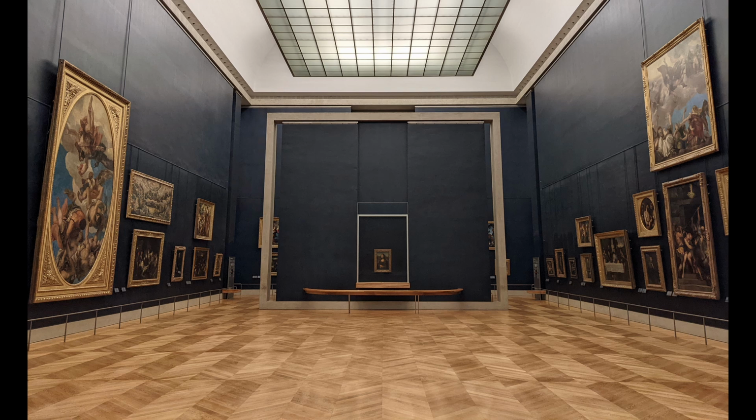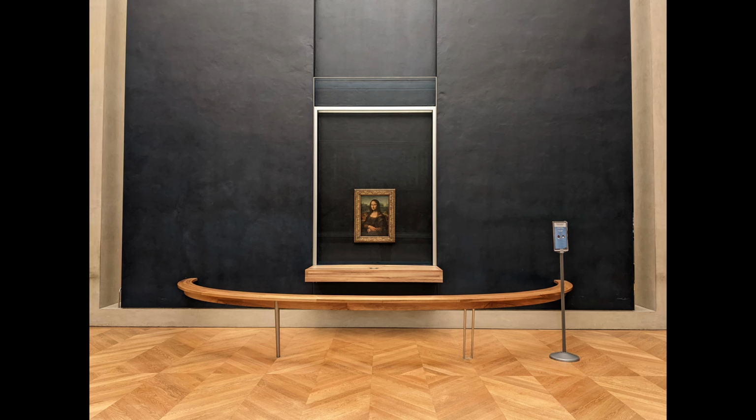So why has such a small painting, only 77 by 53 centimeters, or 21 by 30 inches, become such an iconic image ingrained in the brain of millions all over the world? Let's step into the haze and see how Leonardo's imagination and intellect combine to dazzle us once again.